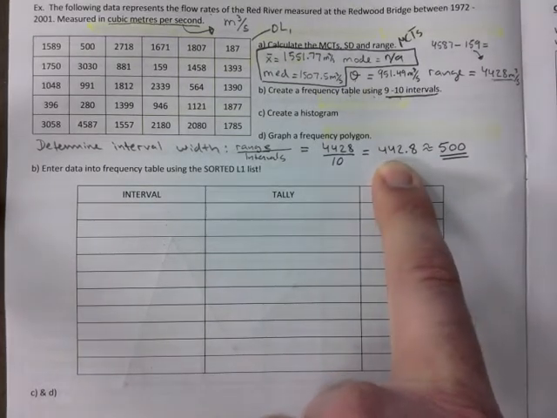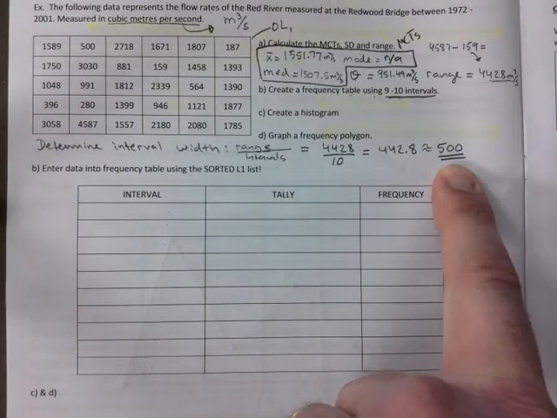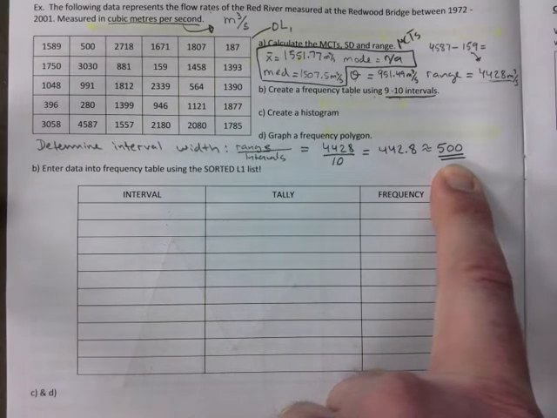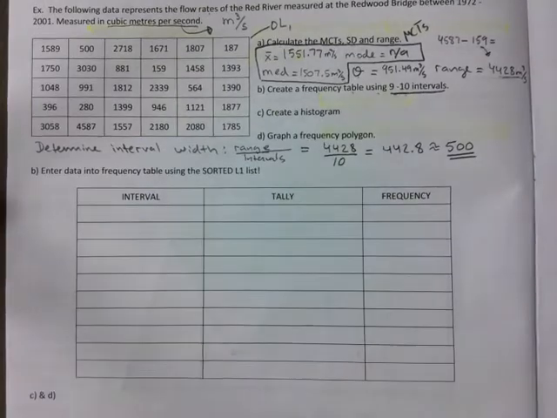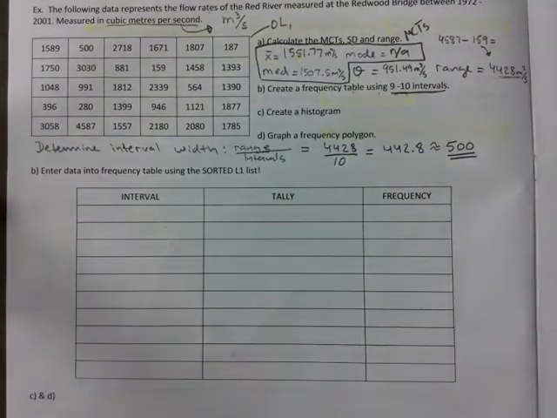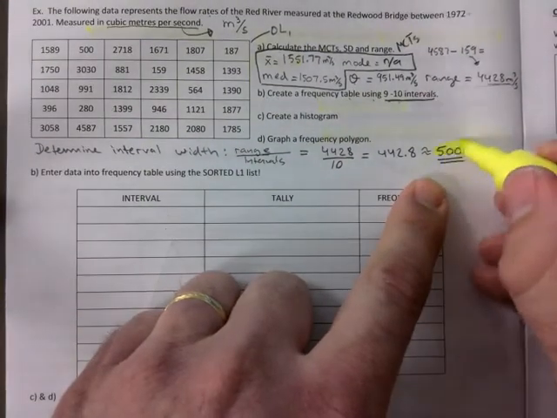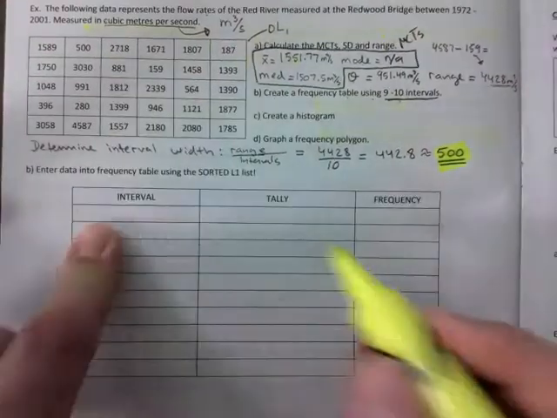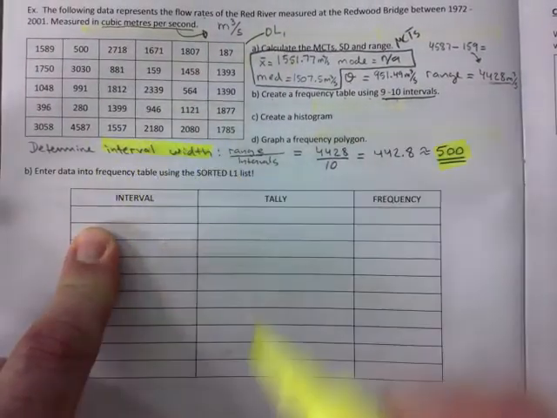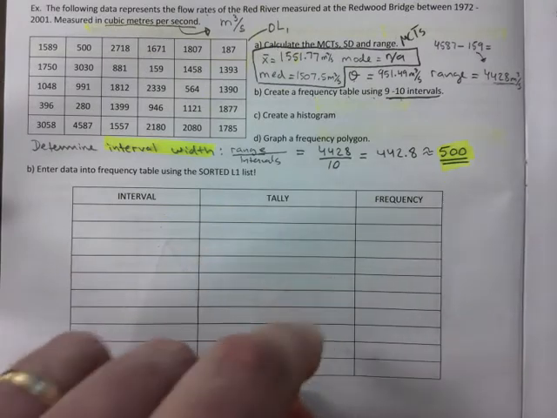That gave me a bit of an idea. I'm going to go with a width of 500. It's so much easier to work with. I'm going to highlight that so you know that's my interval width. Interval width is 500 in this case.